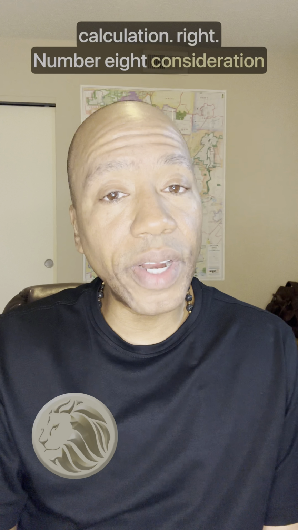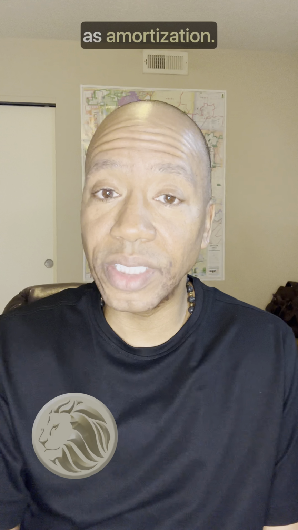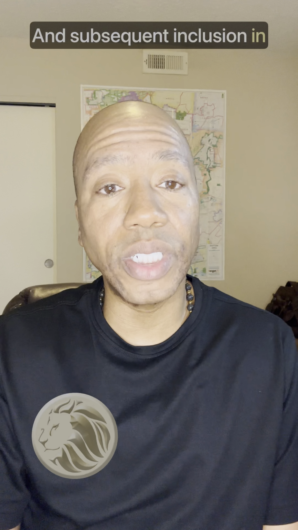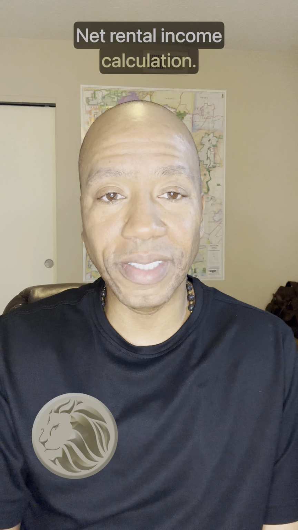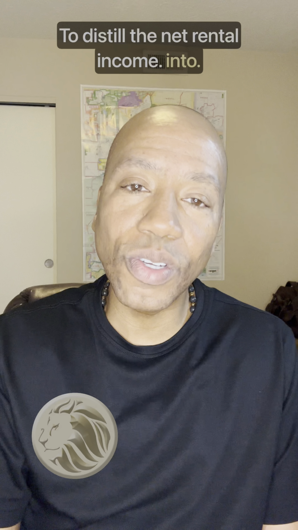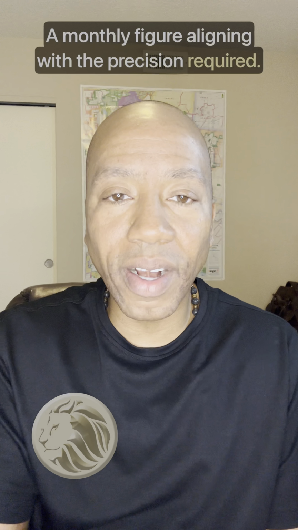Number eight, consideration of non-cash deductions. Non-cash deductions such as amortization warrant acknowledgement and subsequent inclusion in the overall net rental income calculation. And number nine, monthly net rental income precision. The ultimate objective is to distill the net rental income into a monthly figure, aligning with the precision required for mortgage qualification assessments.